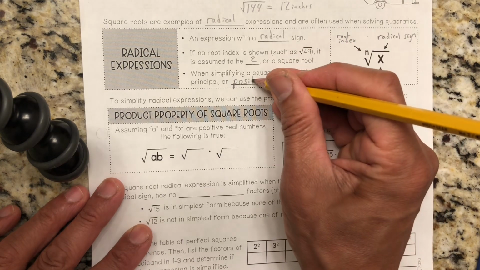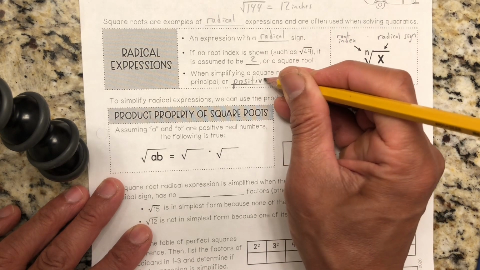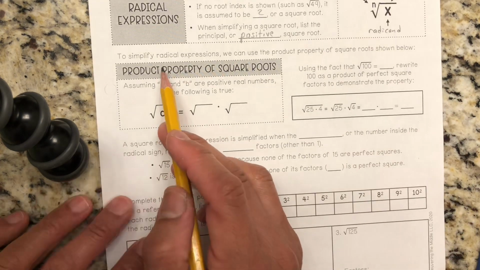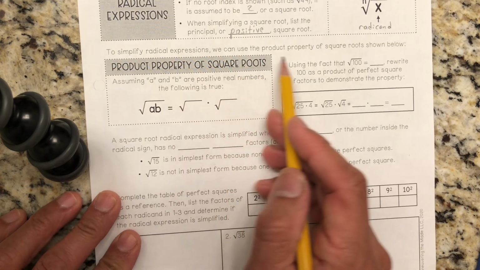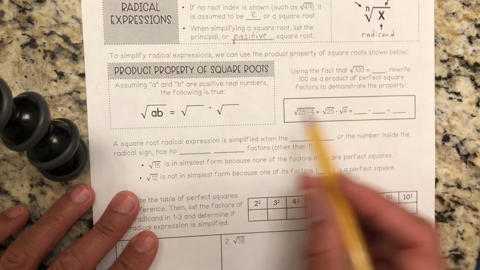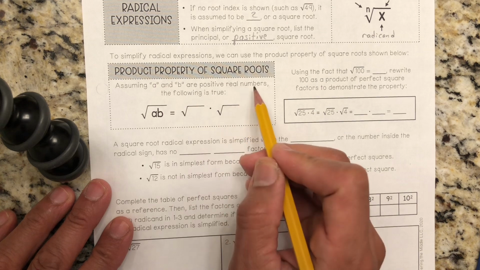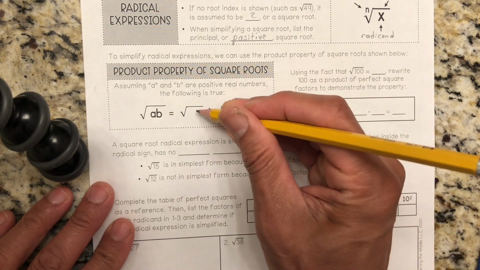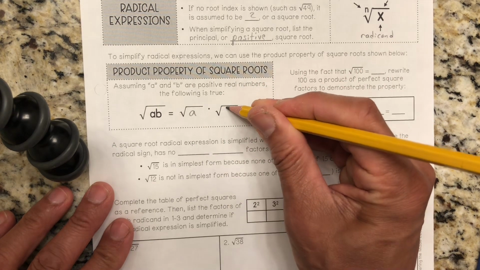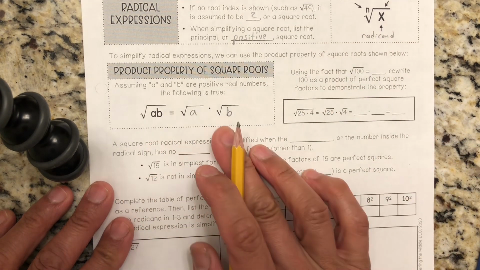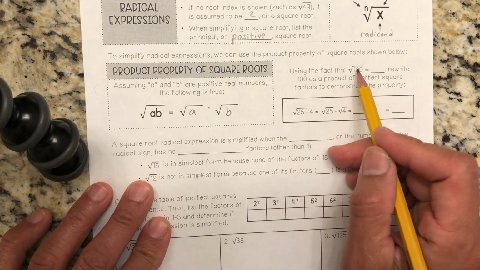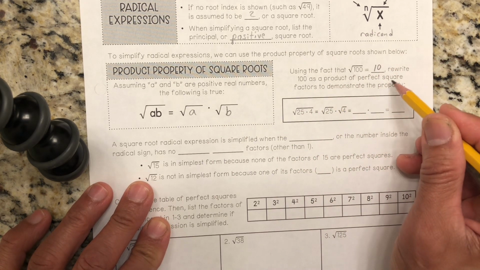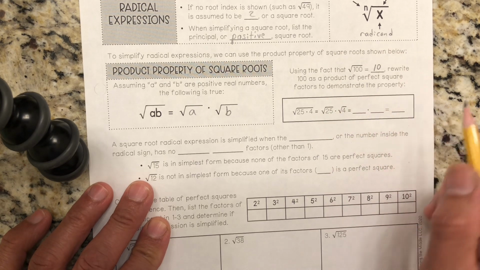When simplifying a square root, list the principal or the positive square root, because there could be a negative square root also, but we're going to stick with the principal or positive square roots. To simplify radical expressions, we can use the product property of square roots shown below. So assuming a and b are positive real numbers, the following is true. The square root of ab is also equal to the square root of a times the square root of b.